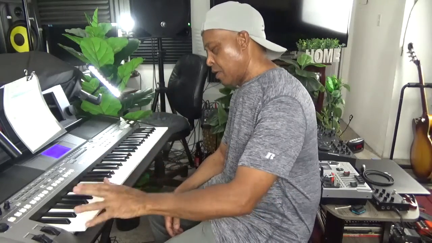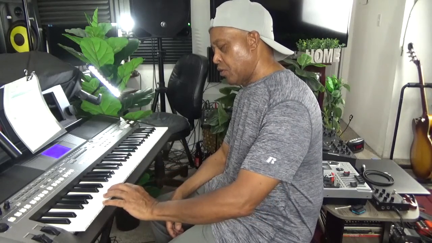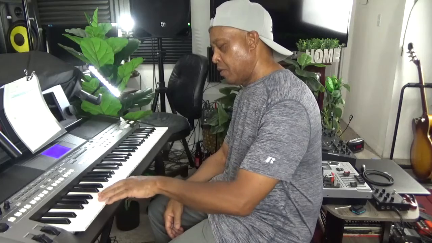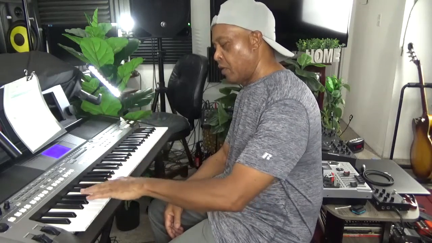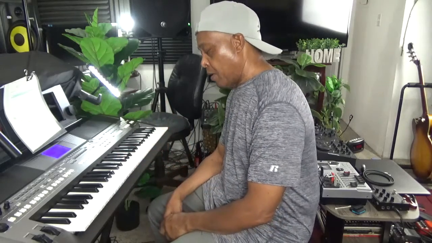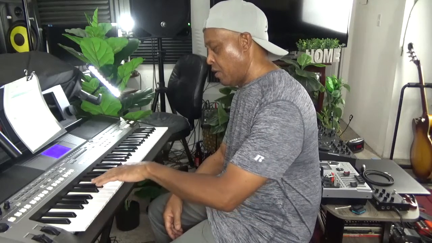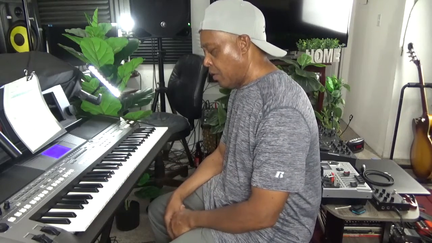Okay, let's see, C minor 7 flat 5. Let me start with just C minor 7. I'm going to use first inversion, starting with G, that's the fifth, and B flat, that makes it dominant 7, and then we have the root C and E flat, making it minor.